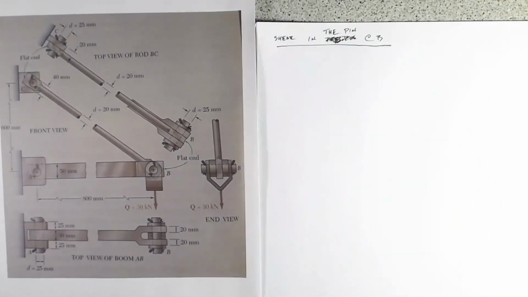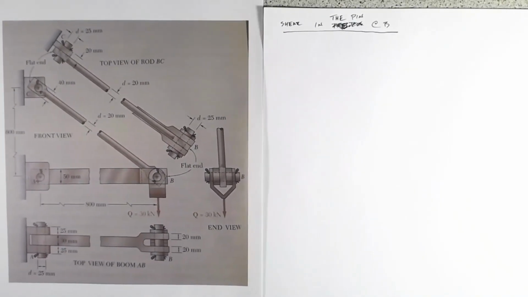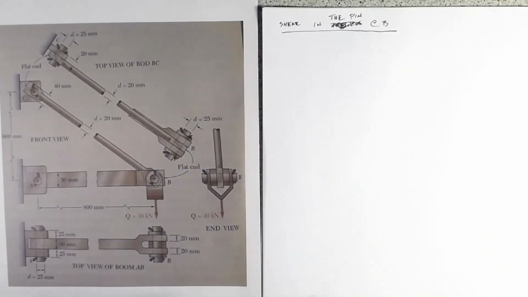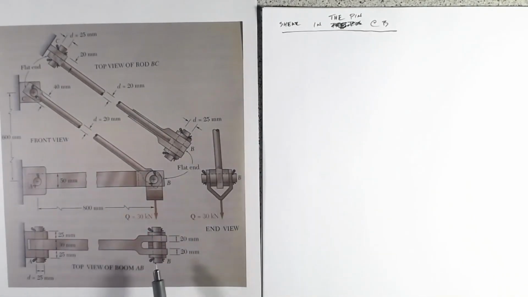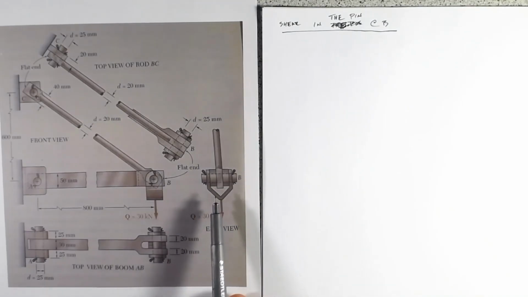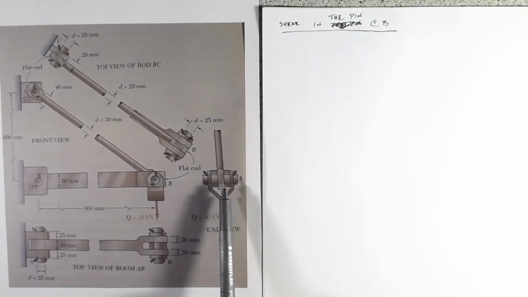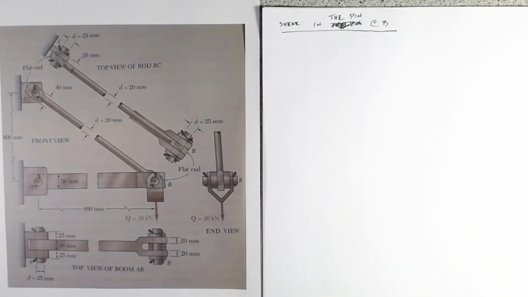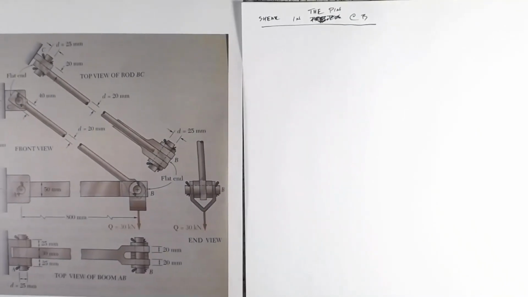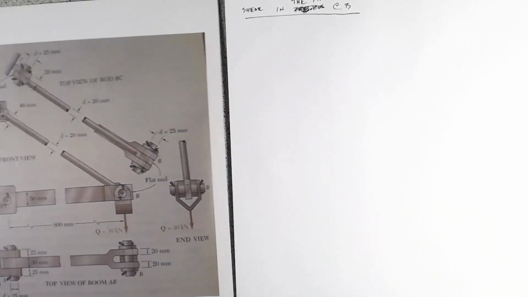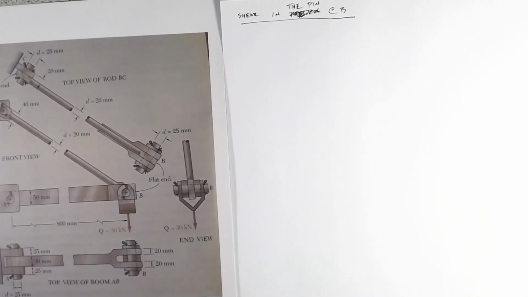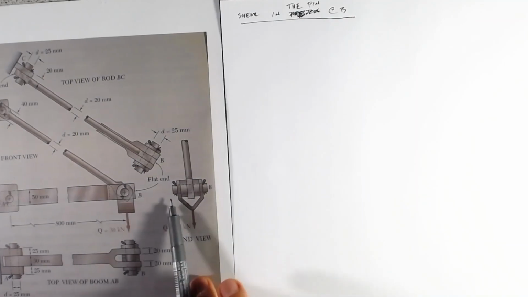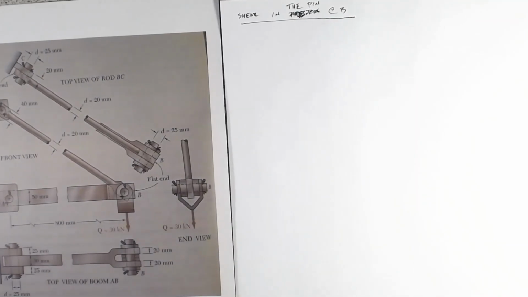So the first two were very similar to all of the previous examples which we had, where you had either single shear or double shear. But if we look at this end view here, well, we've got 1, 2, 3, 4, 5 different shear planes. How do we deal with that? That doesn't look like anything we've ever seen before in the lecture. Is it double shear? Is it quadruple shear? How do we deal with this?